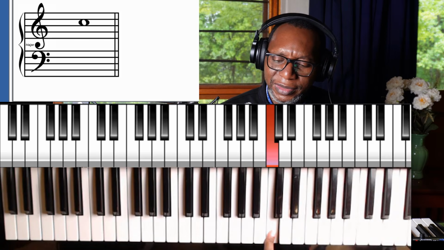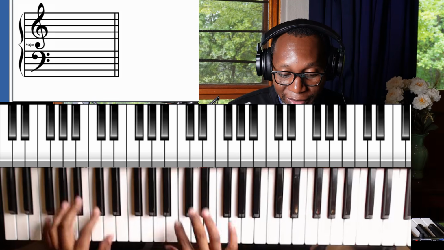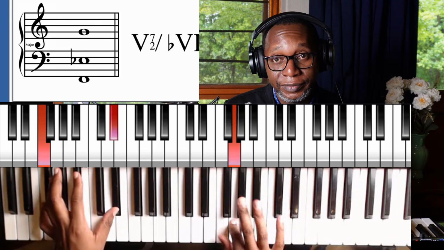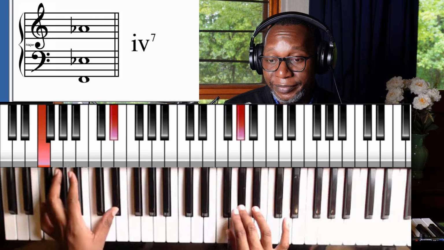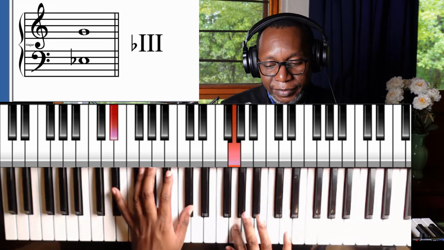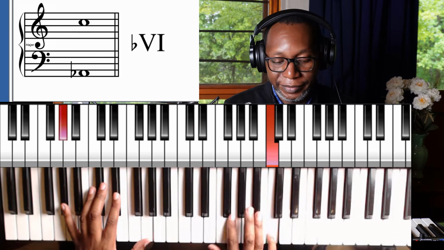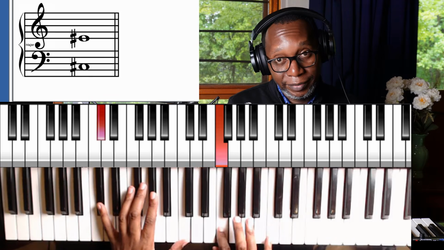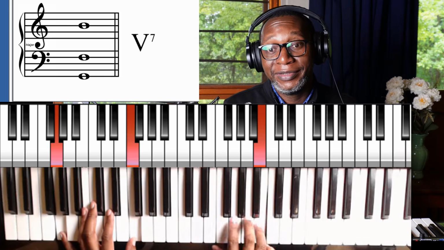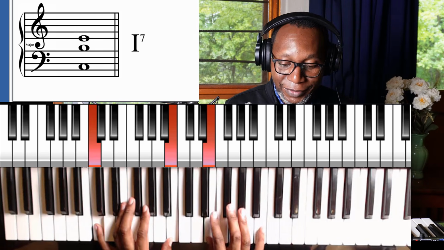So what if we took this and tried to apply it to All the Things You Are? What could we come up with? So our first note was A flat, right? What if I said, that's my lower neighbor, right? Upper neighbor this time. Lower neighbor. Upper neighbor. There's my lower neighbor. Lower neighbor again. Upper neighbor. 2, 3, 4.